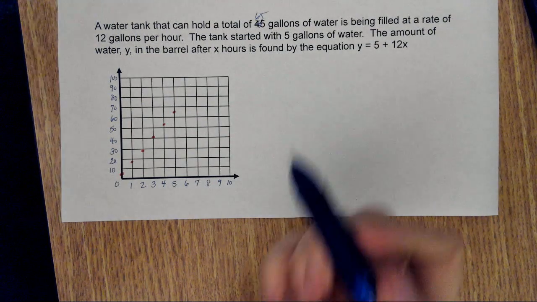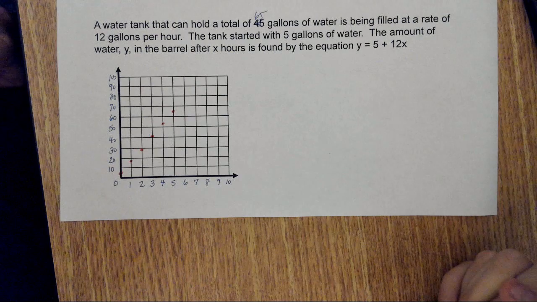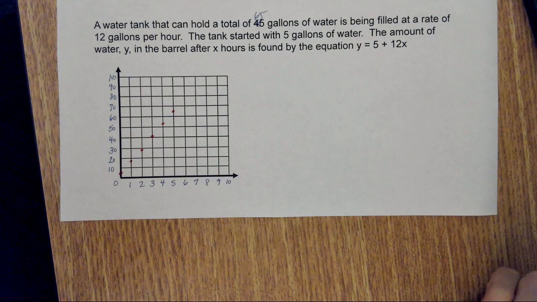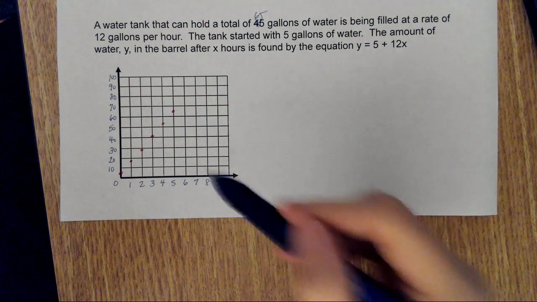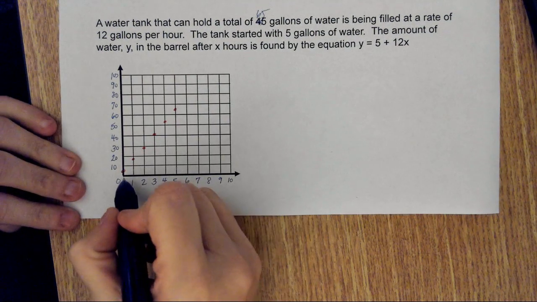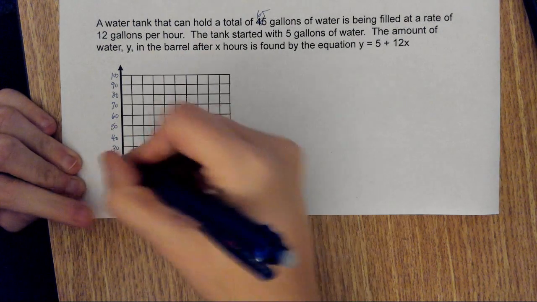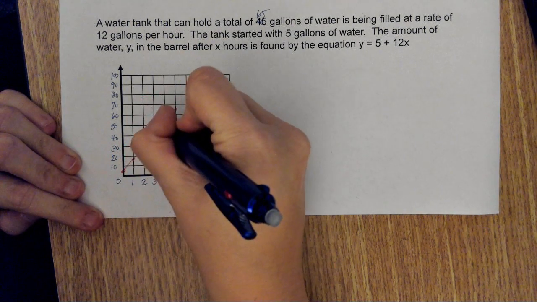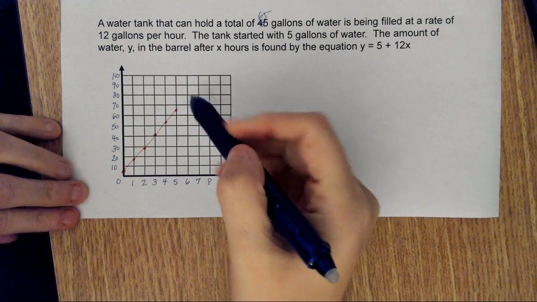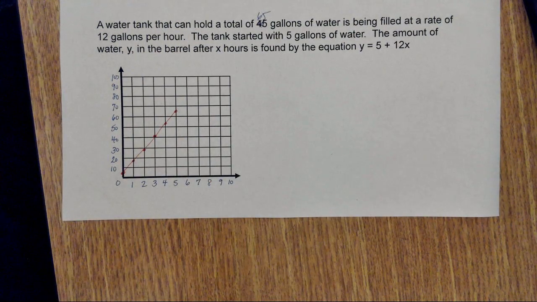Now, do I have to fill for 5 hours? No, I can stop anytime. Do I have to fill the thing all the way full? No, I can go for part of this time. I can go for part of these gallons. And because of that, I can connect the line. Now, I don't put an arrow on the end of it because the data stops here. If I fill any more water in the tank, it just starts overflowing.